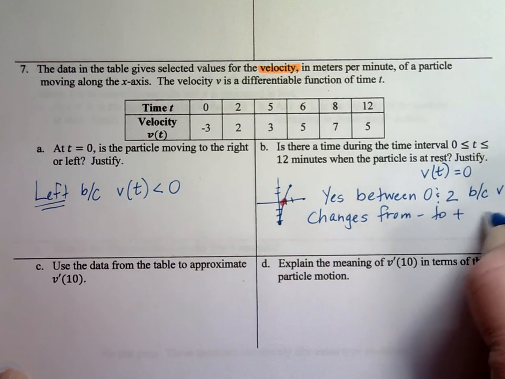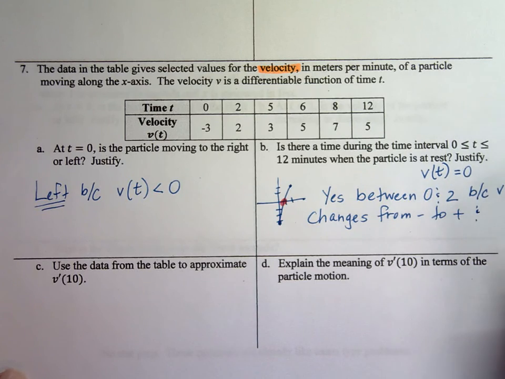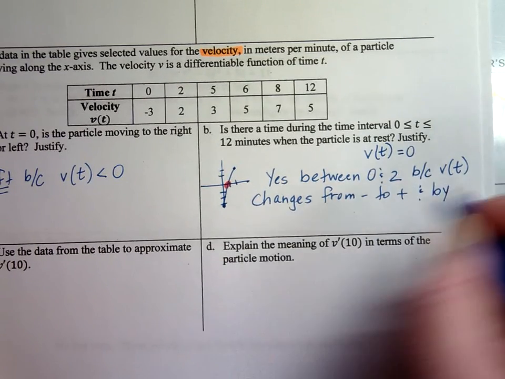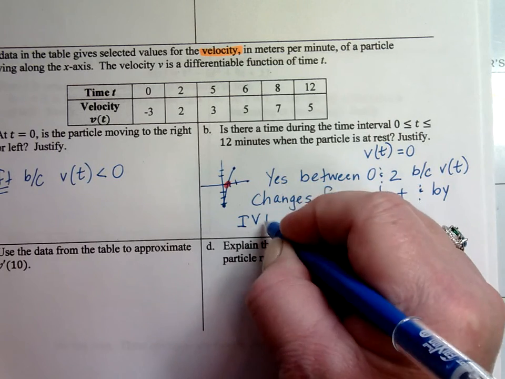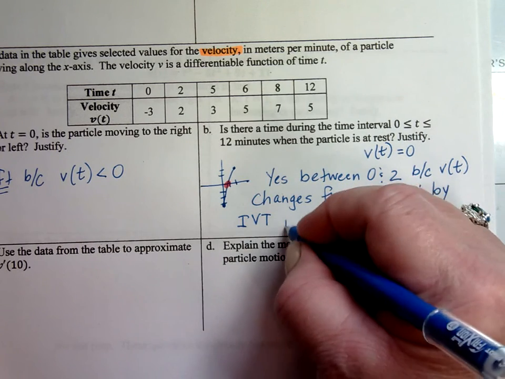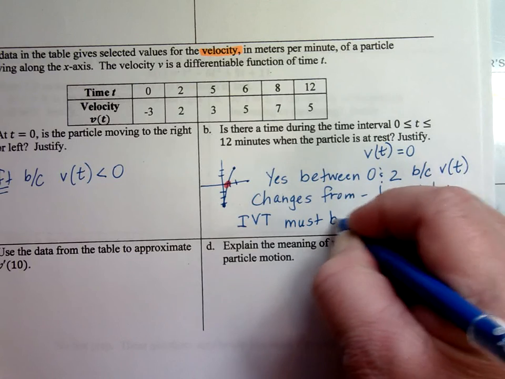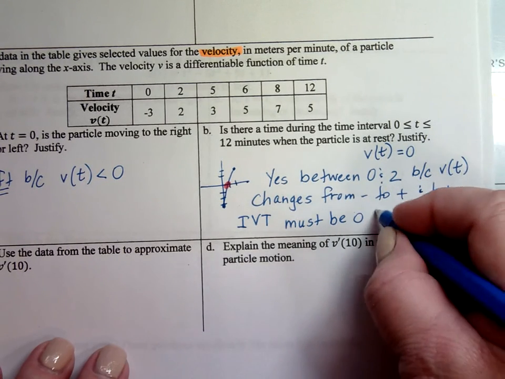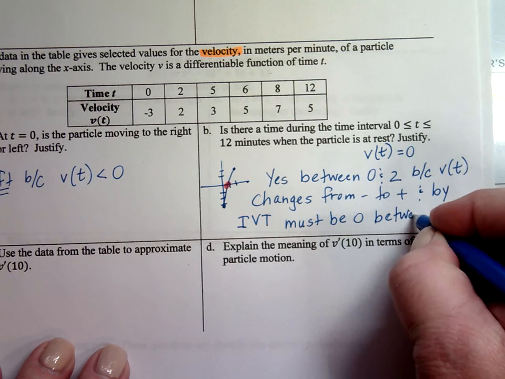And remember this? By the intermediate value theorem, which says it has to connect those points as a continuous function, v must be 0 between 0 and 2. I probably could have written this better, but you get the idea.